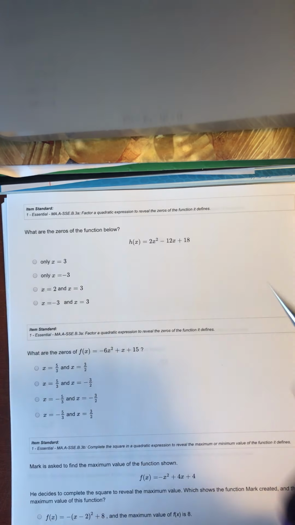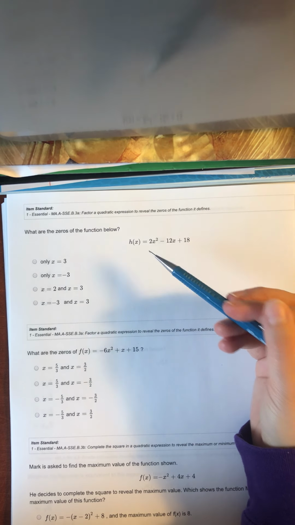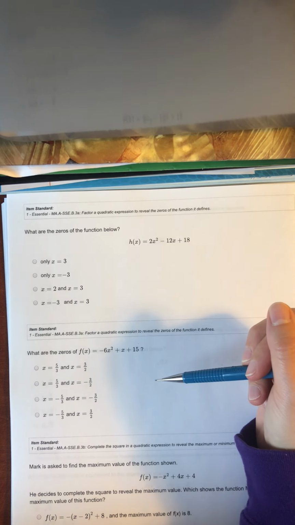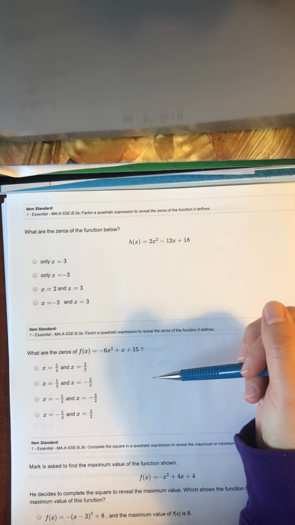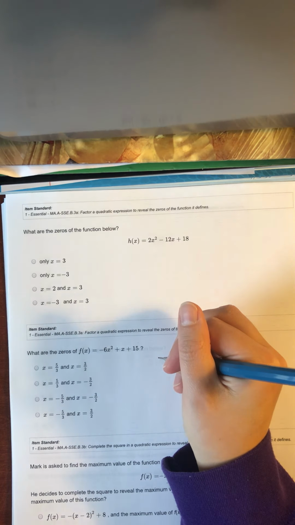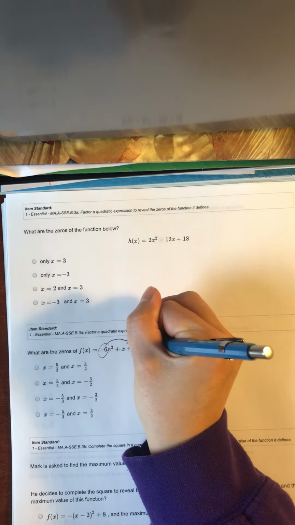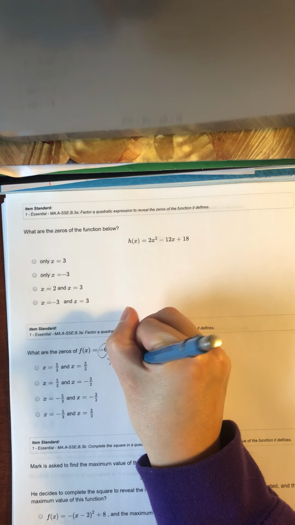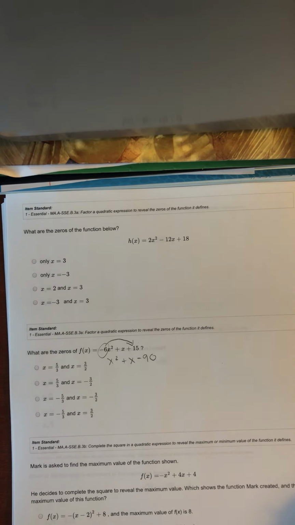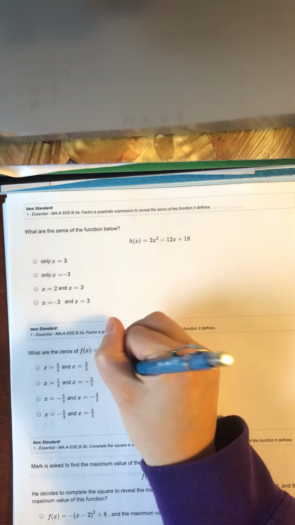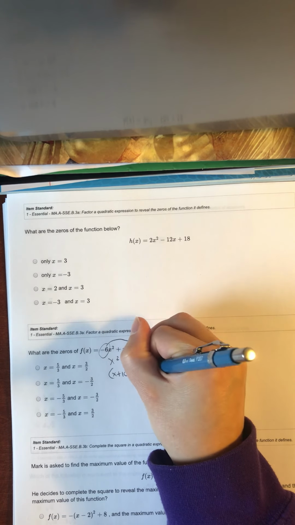Next, this one. What are the zeros? Slide and divide for this one. Do this one on your own. For this one, this is slide and divide again. This one's slightly trickier though because we have a negative in the front. So let's do this one together. We're first going to slide over this negative 6 and multiply it by the 15. So now we have x squared plus x minus 90. Now to factor that, it's going to factor to x plus 10 and x minus 9.